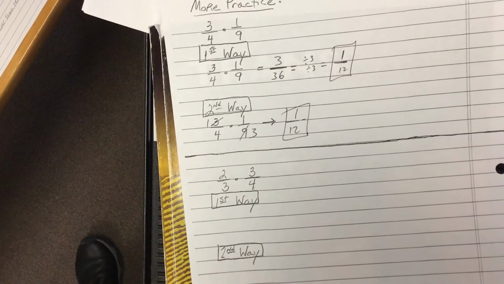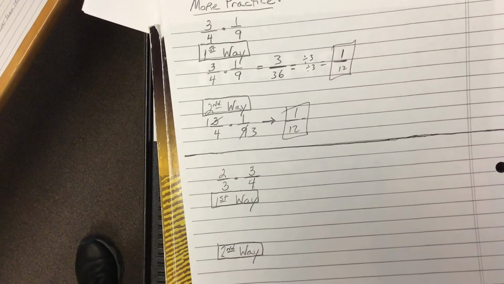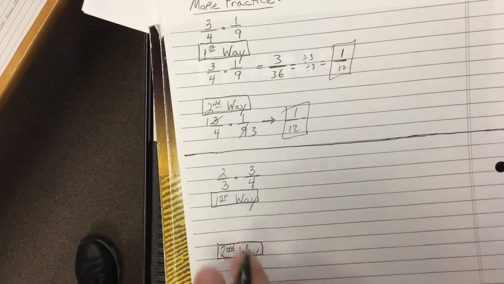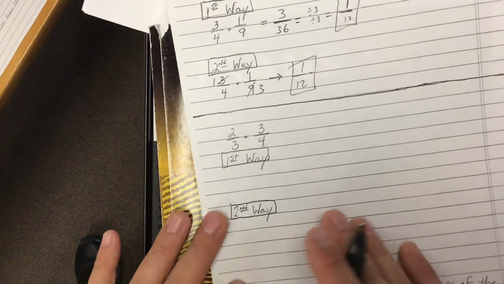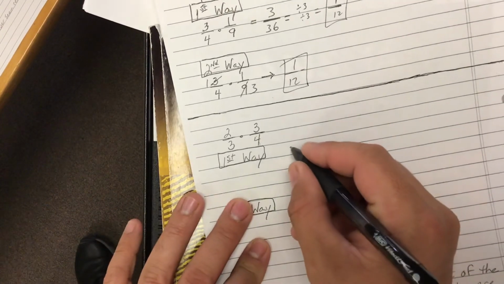Oh, no, never mind. I was going to see if we could do the next ones on our own, unless we write them out. Go ahead, try it on your own. I'm going to write them out. Alright.